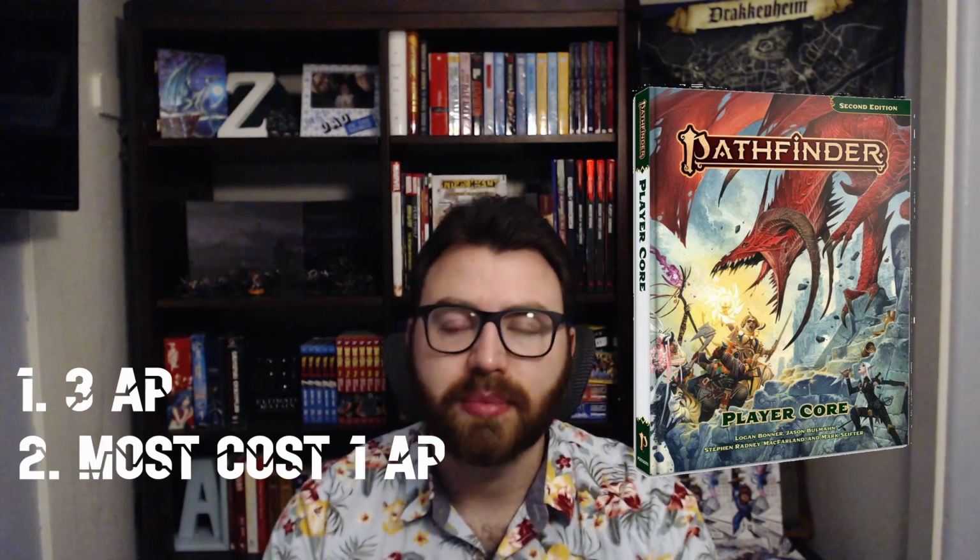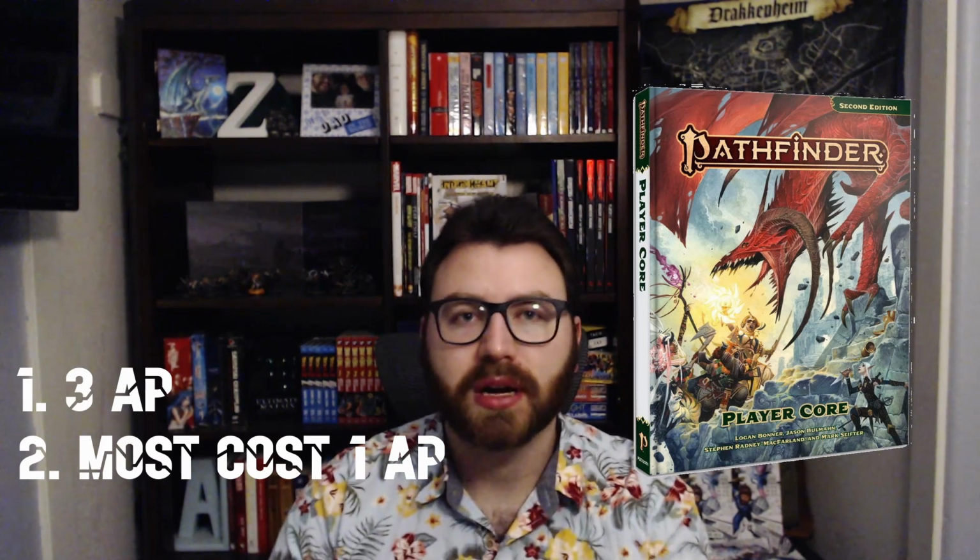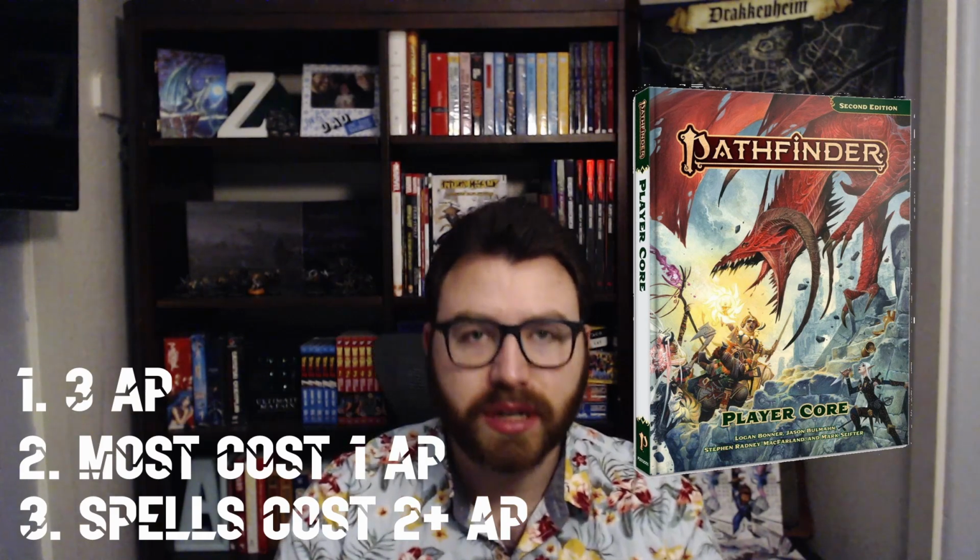Now for action points, let's take a look at Pathfinder 2e, another very popular and well-known game system. In Pathfinder, you have 3 action points to use on your turns. Most things are going to cost 1 AP, things like moving, striking, taking a step. All of these different actions, for the most part, cost 1 AP. And then we've got spells and some feats that give you activatable abilities. Those are more likely going to cost 2 AP.